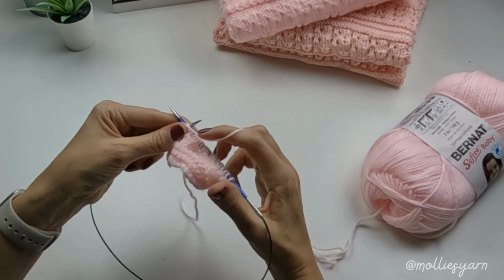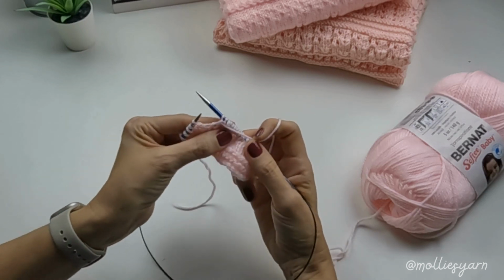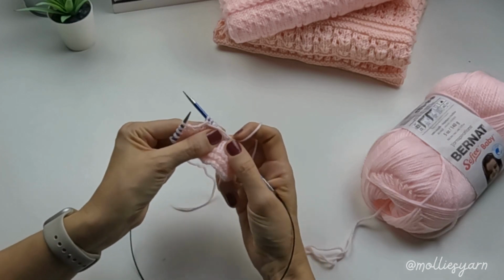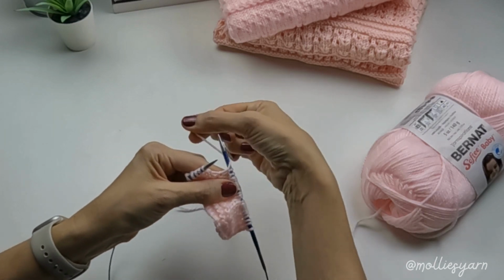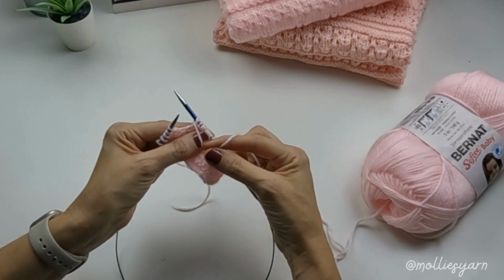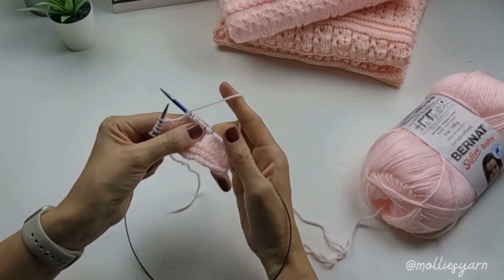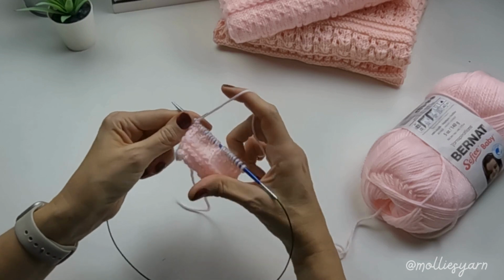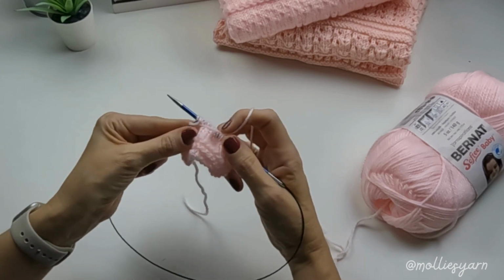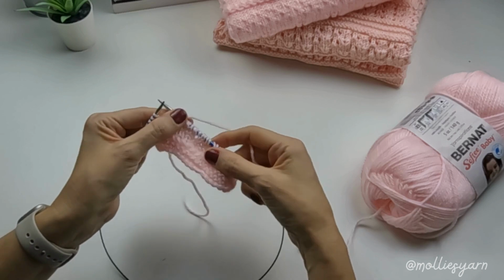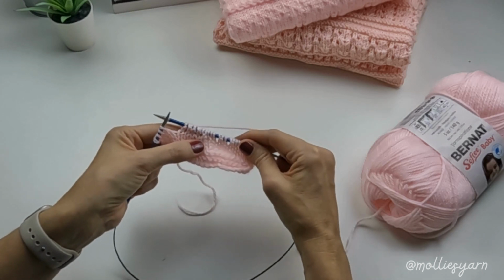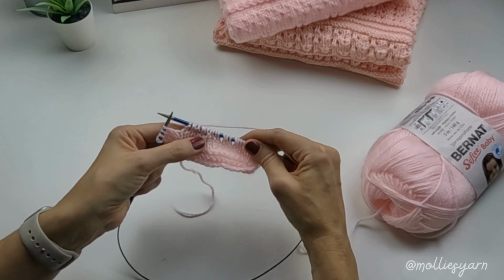Show you once more. You are busy with a purl stitch. Pattern calls for a yarn over. We wrap it around the needle. So that's your yarn over. And then we continue to purl as indicated in the pattern. And that is how you do a yarn over when it's followed by a purl stitch.